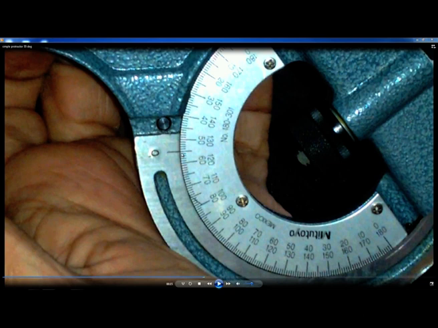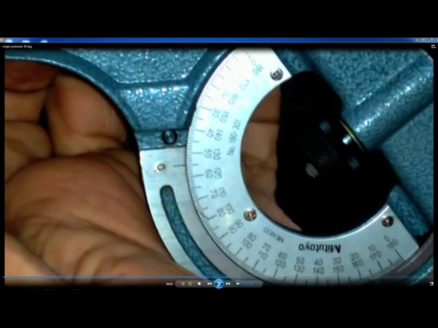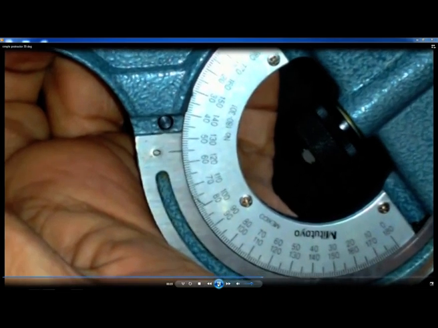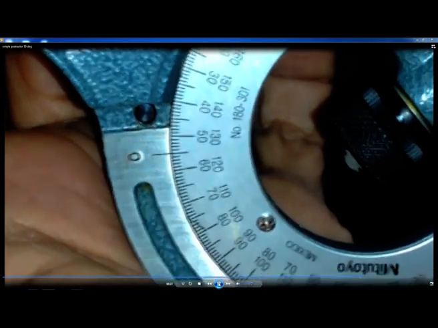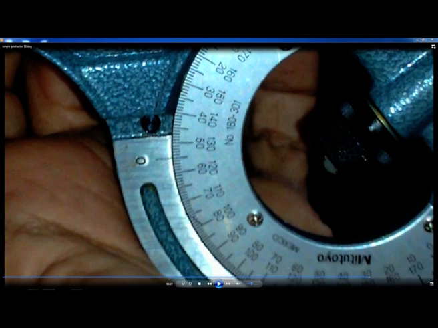So, the inclination between the two surfaces of the slide is 55 degrees. A clamp is provided here. We can clamp the steel rule with the protractor, and we can remove it, and then we can read the protractor.